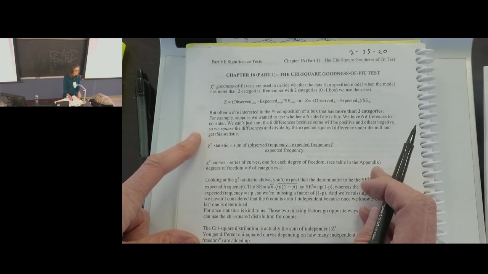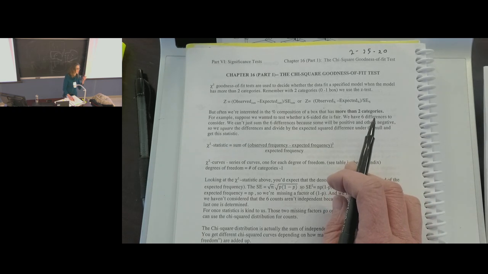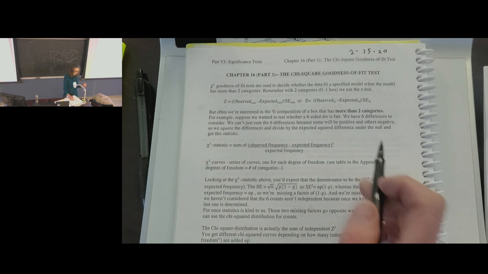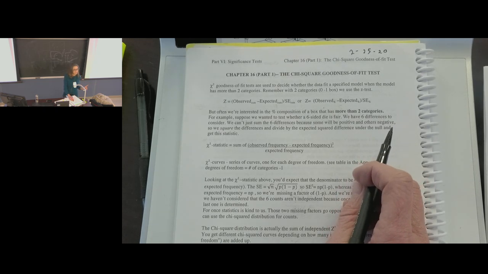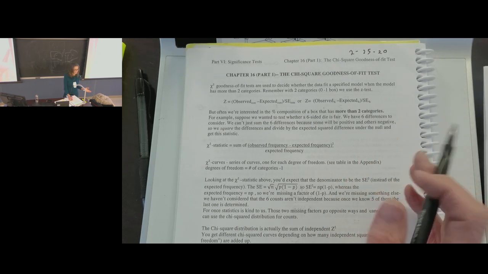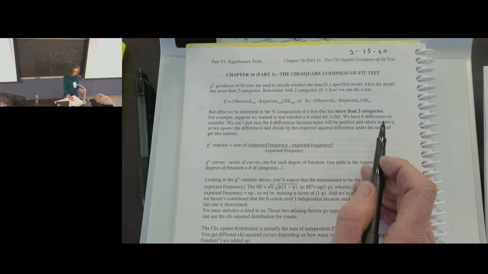Well, then we have a problem because how do we assess the differences? Remember, our statistic is usually the observed minus the expected, a difference. If we have 2 categories, you just have 1 difference. But if you have 3 or more categories, how do we combine those differences? Because the positives and the negatives will cancel out. So what do we do?